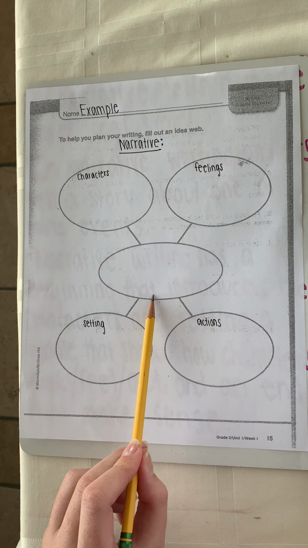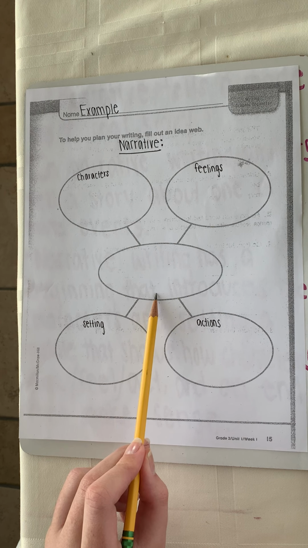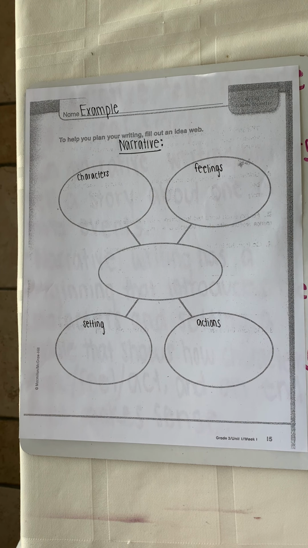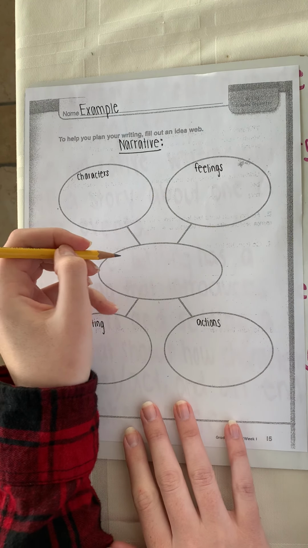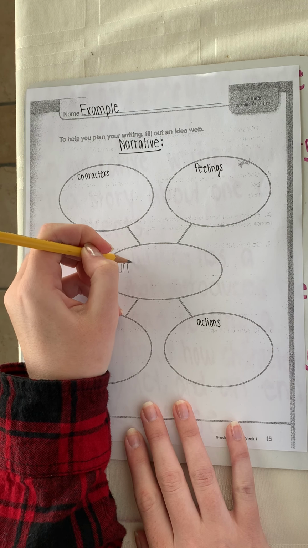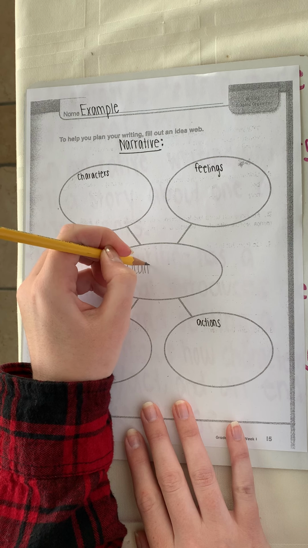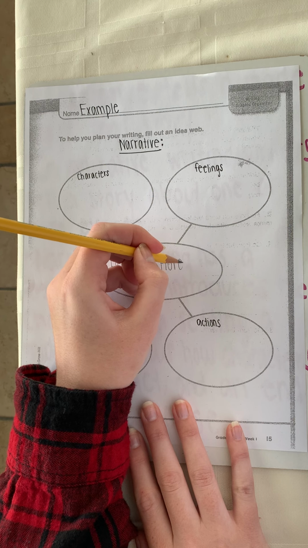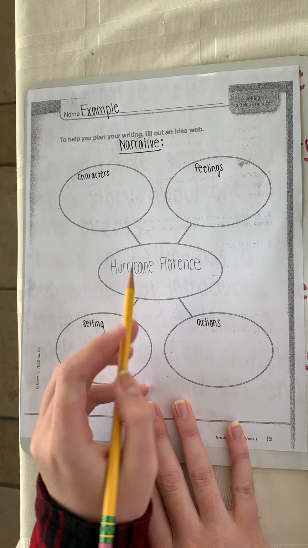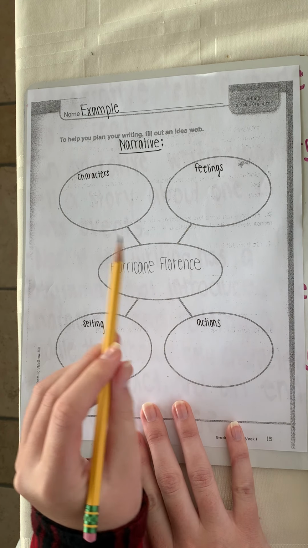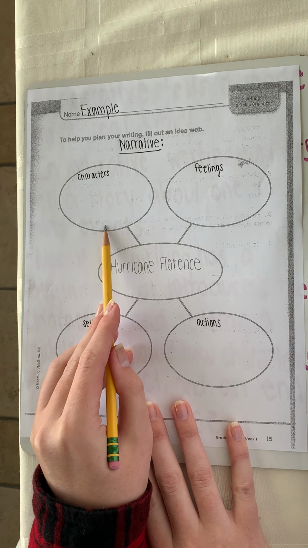I'm going to put the topic of my narrative writing here. And remember, this is just a brainstorm, so my writing does not have to be perfect here. I am going to choose to write about Hurricane Florence. I put the topic of my narrative writing, which is going to be Hurricane Florence, in the bubble in the center. Now I'm going to write about the characters.